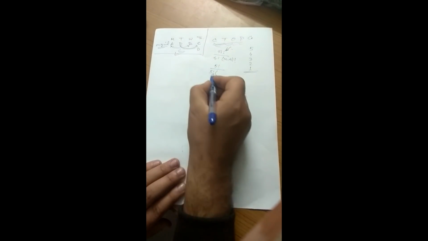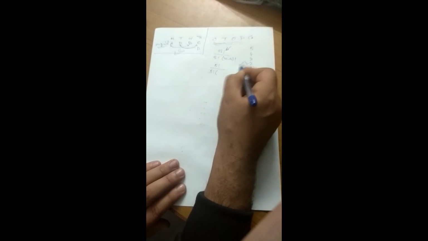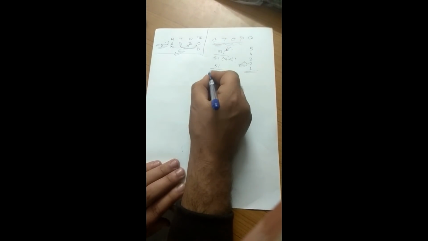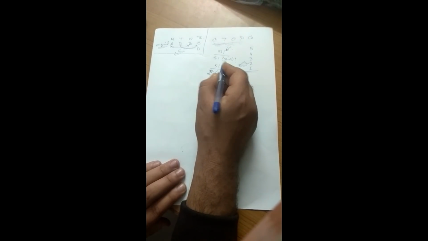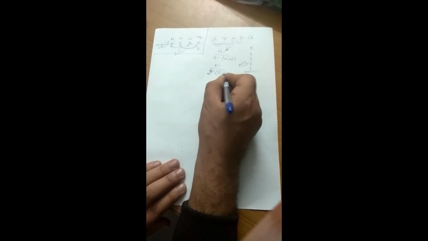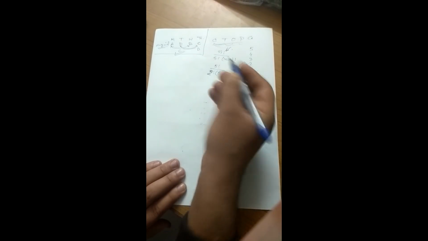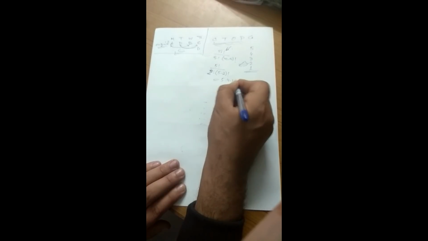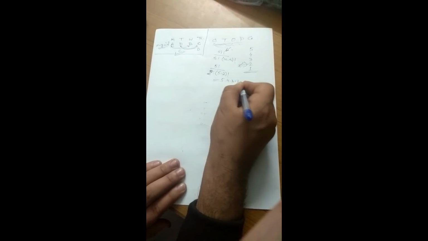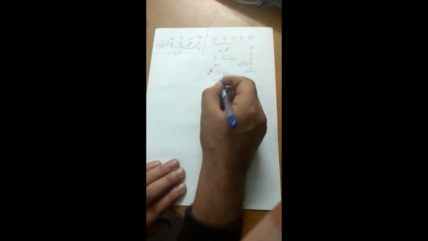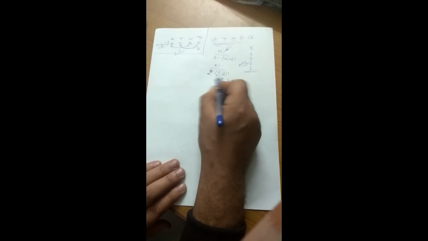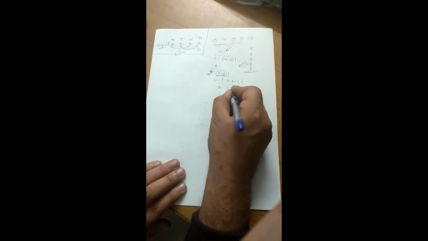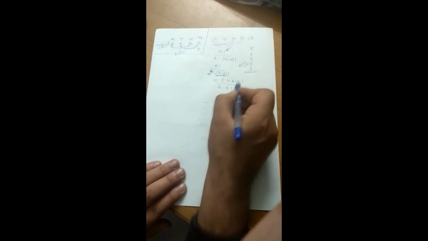So let me first combine two vegetables. So this r will be 2, this will be 2 factorial, and then I will get n minus r, that is 5 minus 2 whole factorial. So 5 factorial, you know, is equal to 5 into 4 into 3 into 2 into 1. 2 factorial is 2, 5 minus 2 is 3, so I have 3 into 2 into 1, because 3 factorial means 3 into 2 into 1.